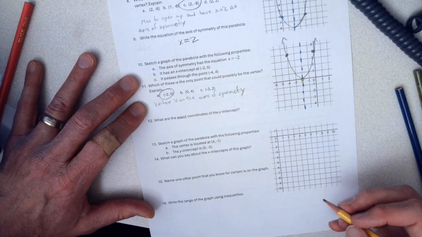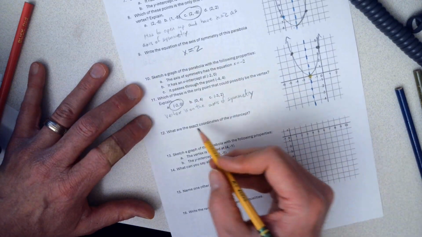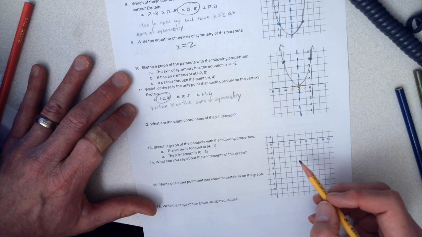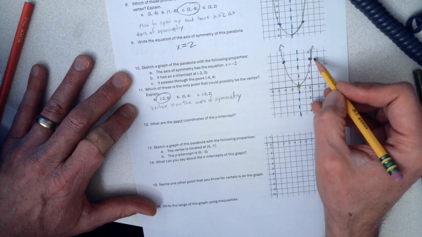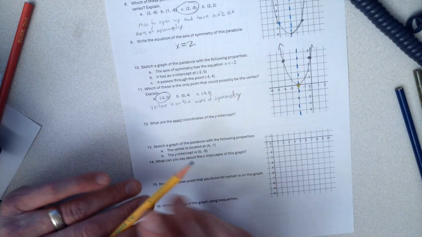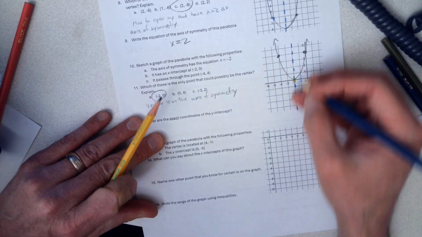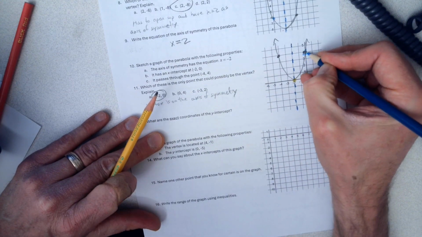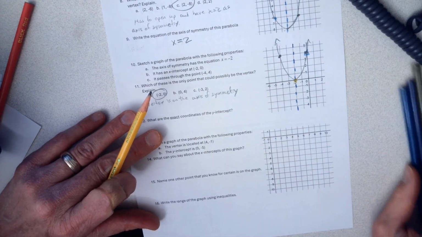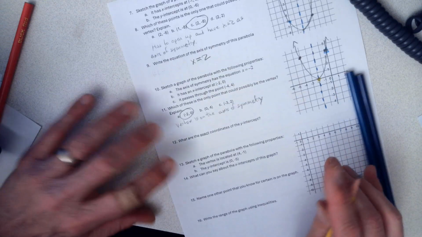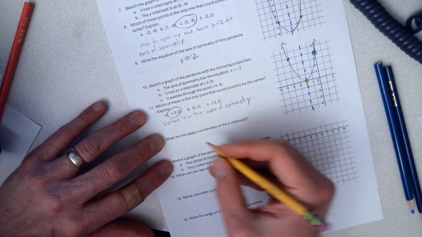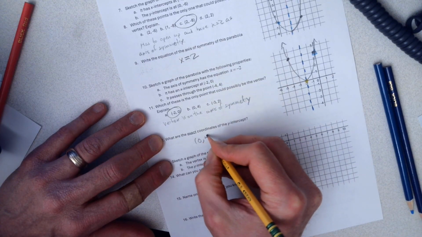And I do that in here. Okay. What are the exact coordinates of the y-intercept? Well, by this reflection here, I can see that this, so I could have marked that with blue as well. I'll put my blue triangle around there. That is my y-intercept, which is at 0, 4.